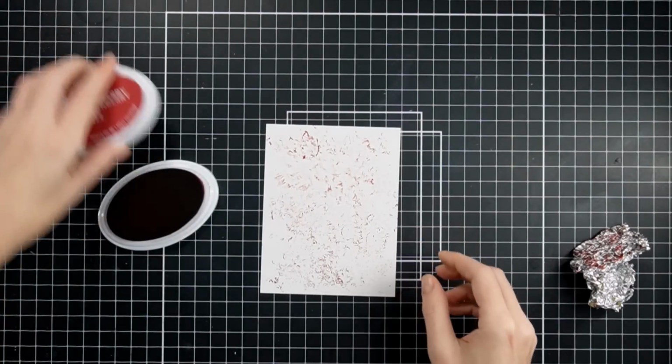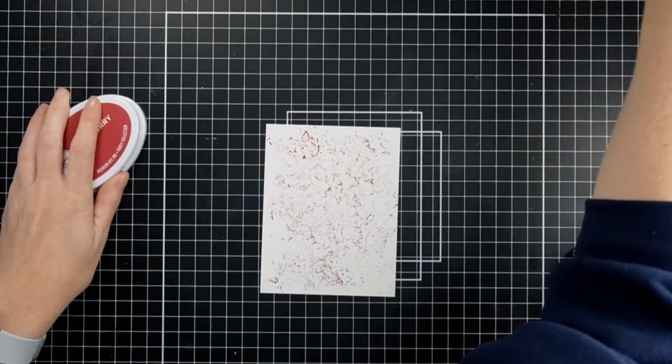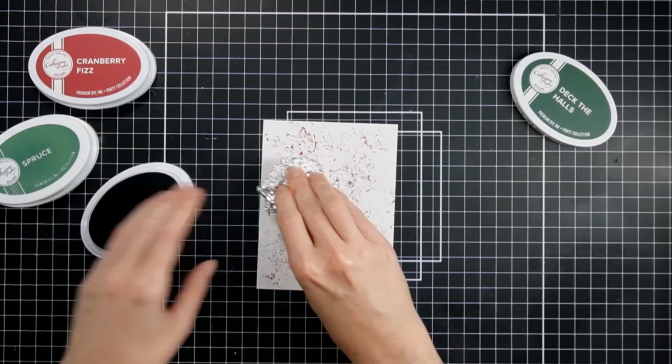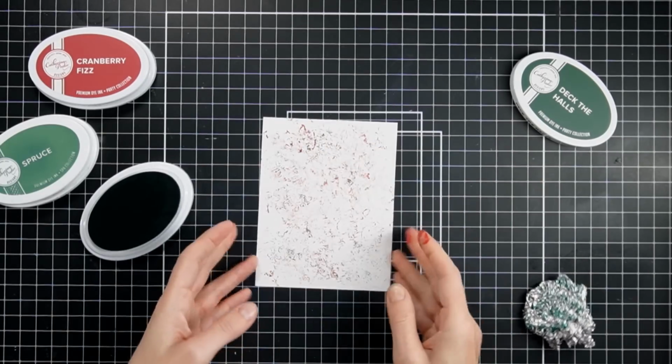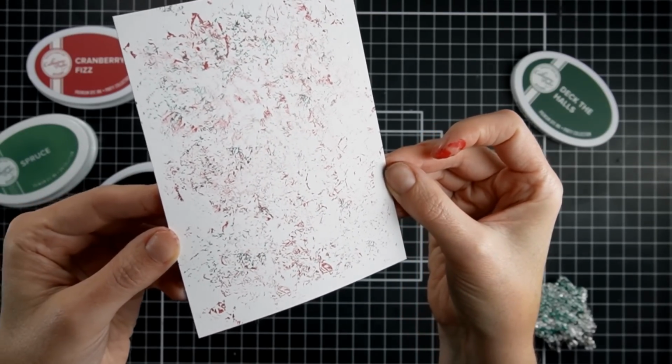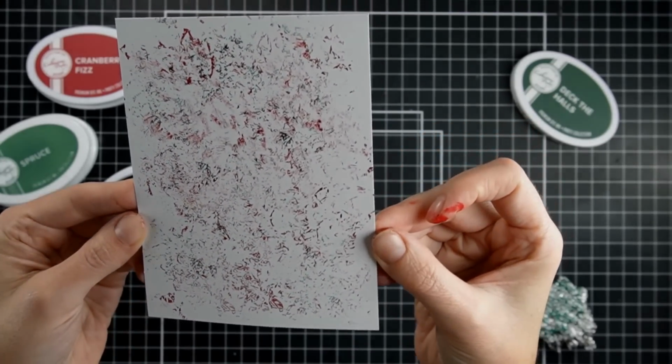And I decided I'm in this Christmas kind of holiday theme mindset. So I pulled out some green. This color's Deck the Halls by Catherine Pooler. And I'm going to try the green. Now I have not mixed, not muddy, but a red and green background. And I just thought that was so much fun.